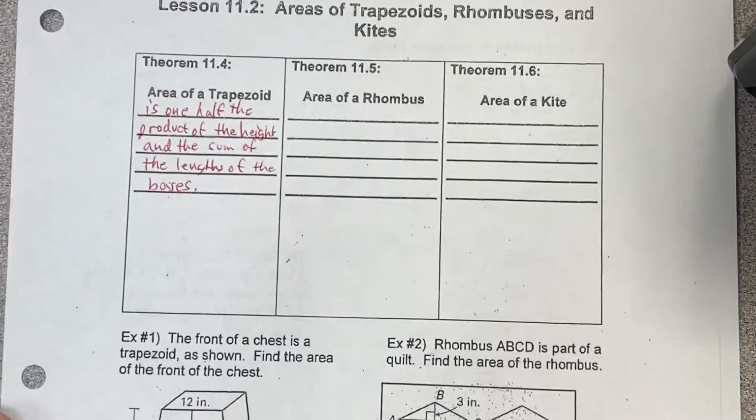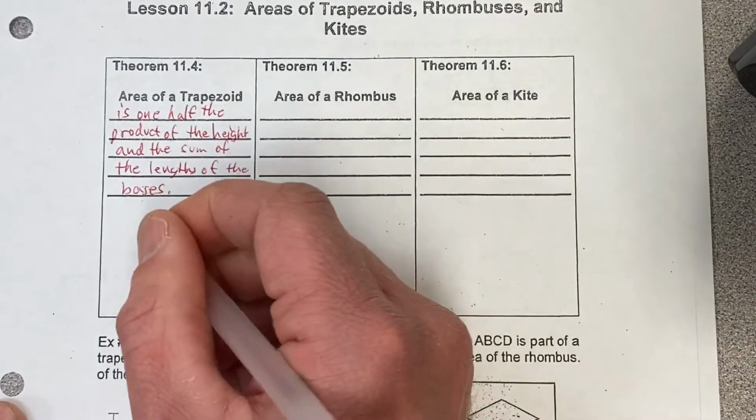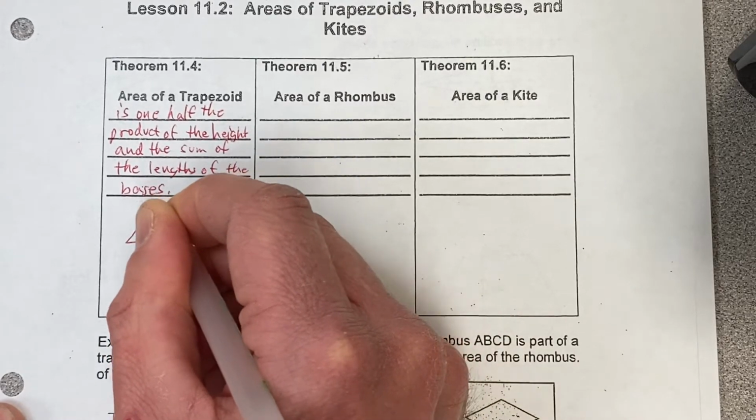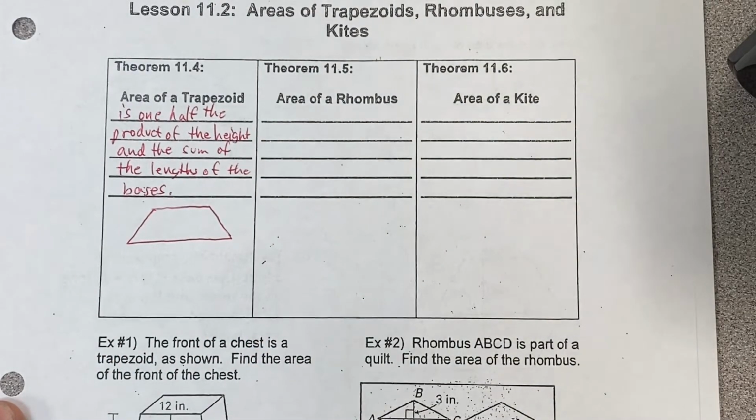All right, so draw yourself a picture of a trapezoid, will you? A trapezoid has exactly one pair of opposite sides parallel.